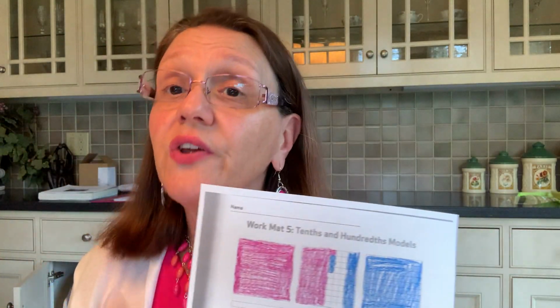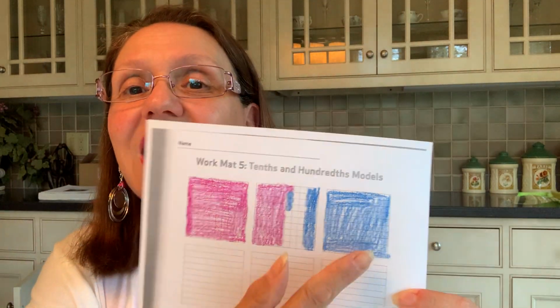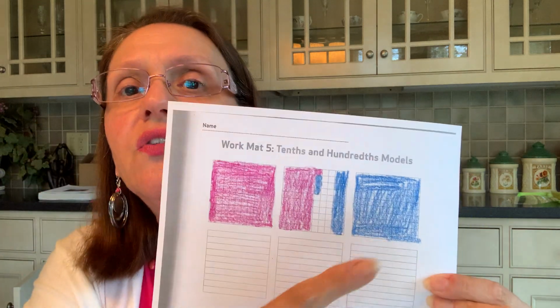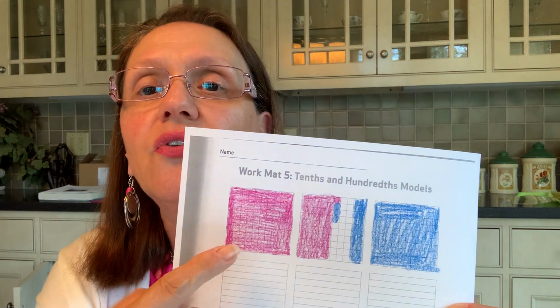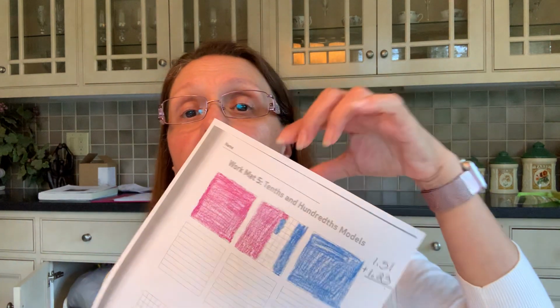So now to get my sum, I just add up both of the colors. So how many wholes? I have 2 wholes. So I always write my question on my paper, 1 51/100ths plus 1 23/100ths. So I have 2 wholes, then count up your tenths.